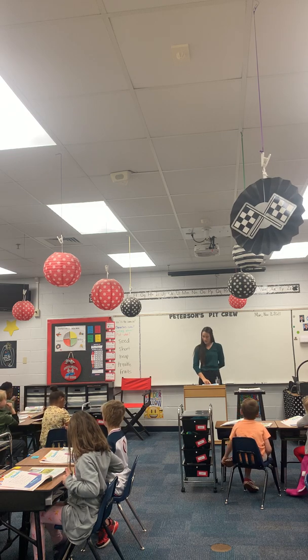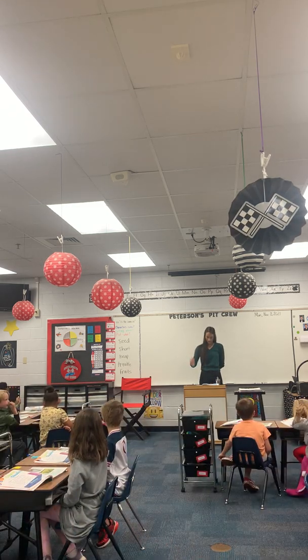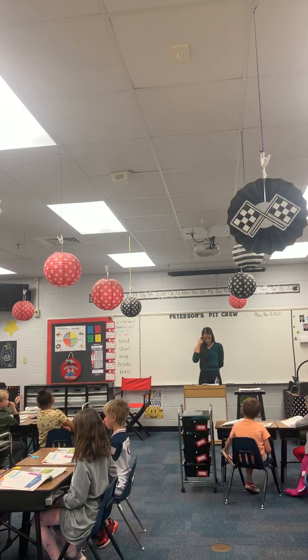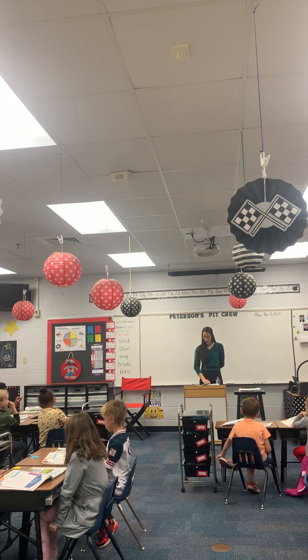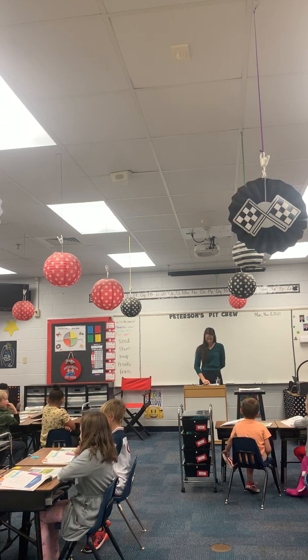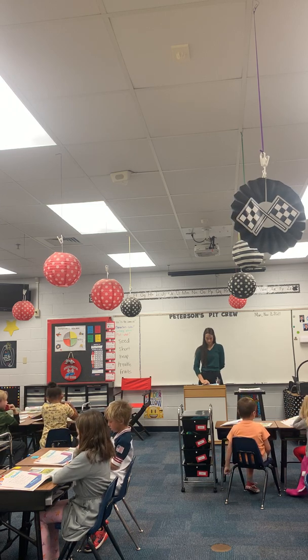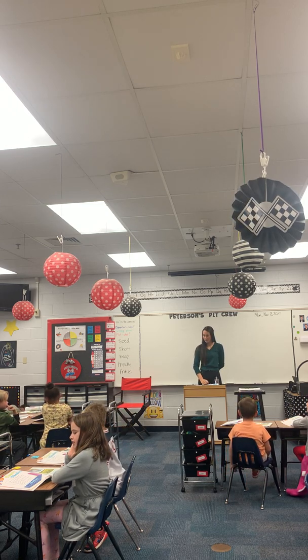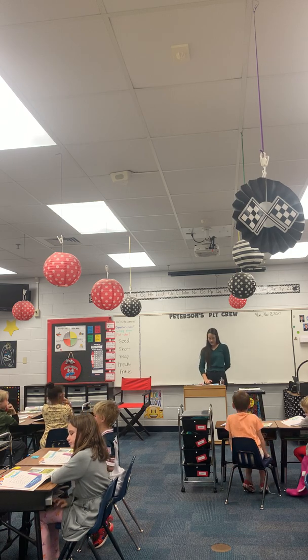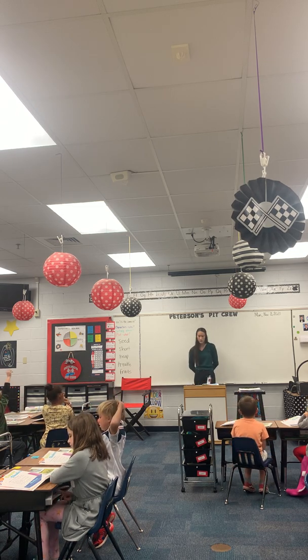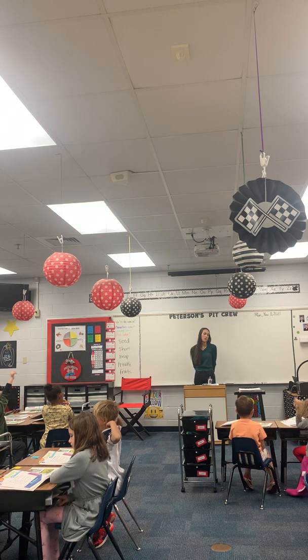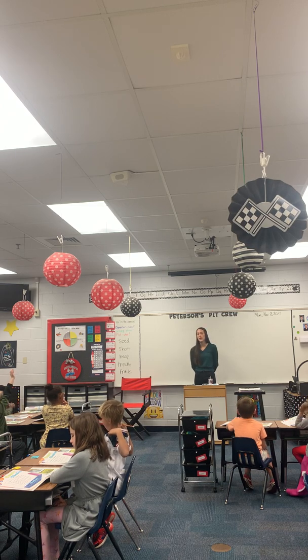All right. When something blocks light, it makes a dark shape. That's a shadow. Why do you think they made that's a shadow in different colored words? Riker?